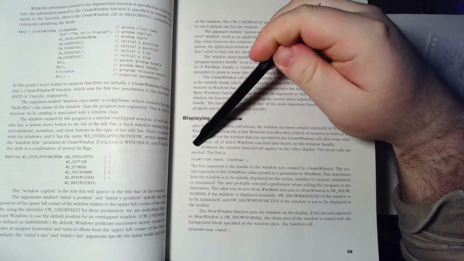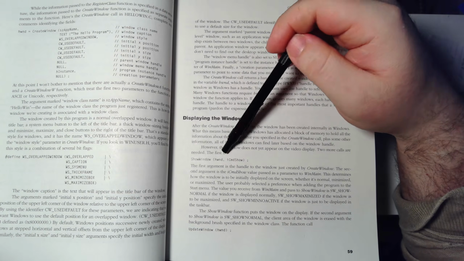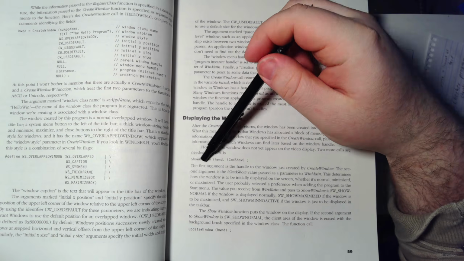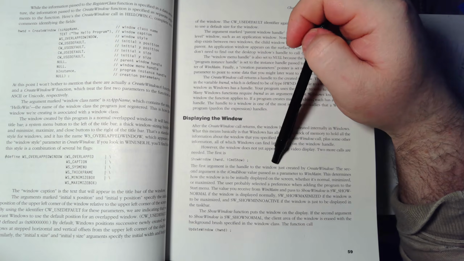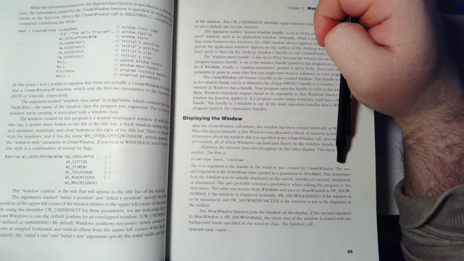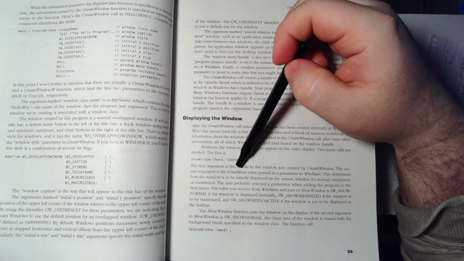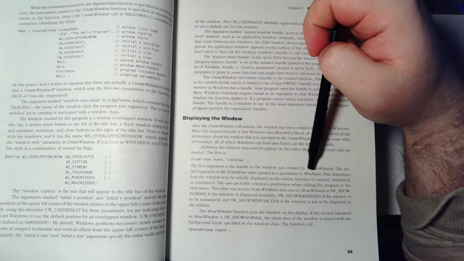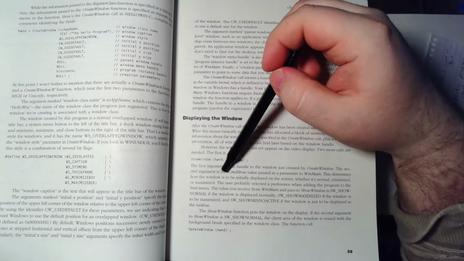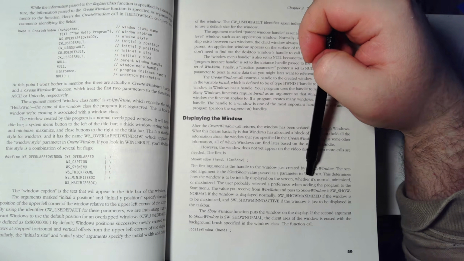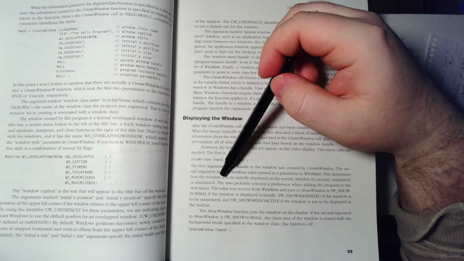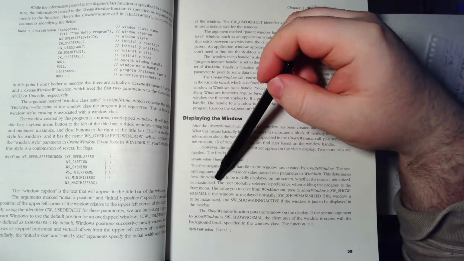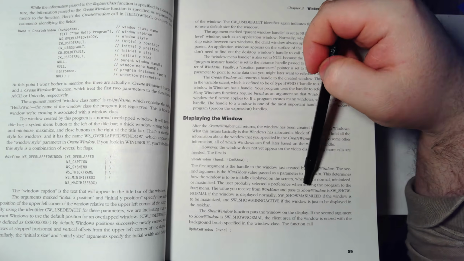Two more calls are needed. The first is ShowWindow with the window handle and the iCmdShow parameter. The first argument is the handle to the window just created by CreateWindow. The second argument is the iCmdShow value passed as a parameter to WinMain. This determines how the window is to be initially displayed on the screen, whether it's normal, minimized, or maximized. The user probably selected a preference when adding the program to the start menu.